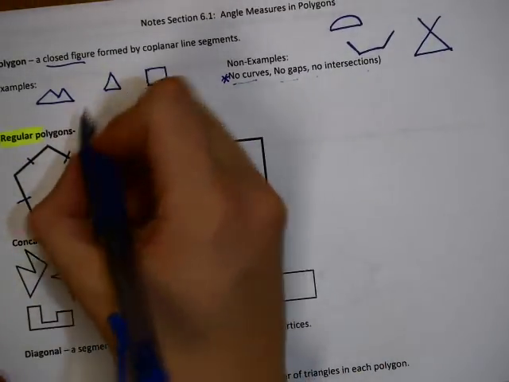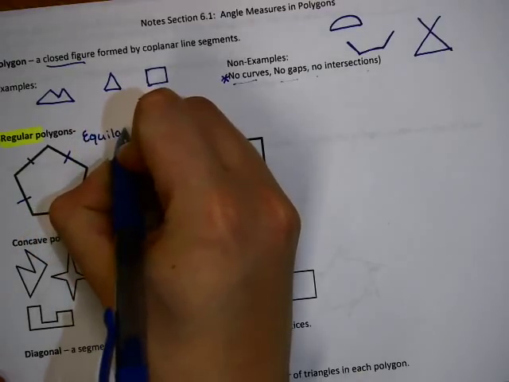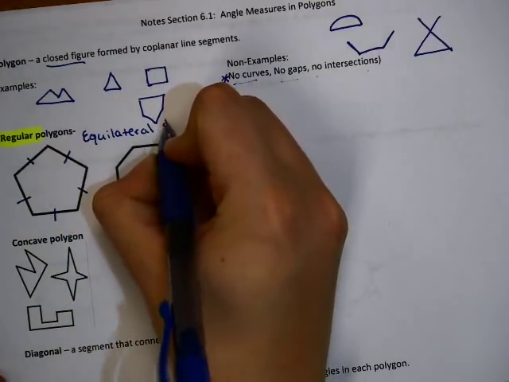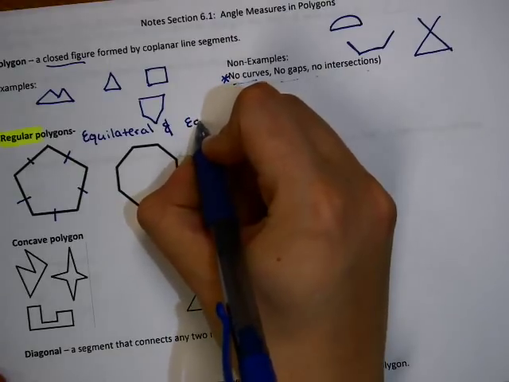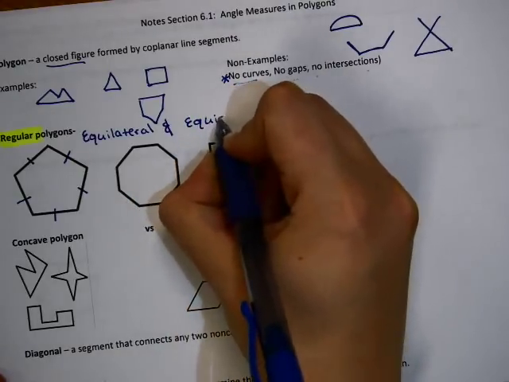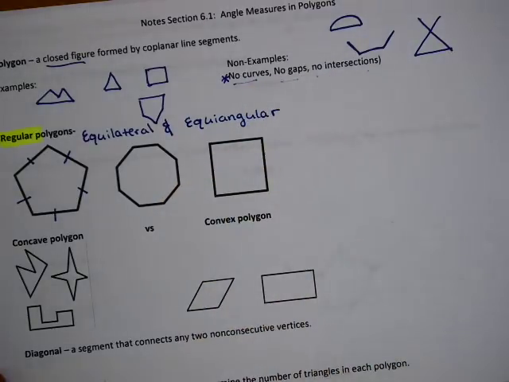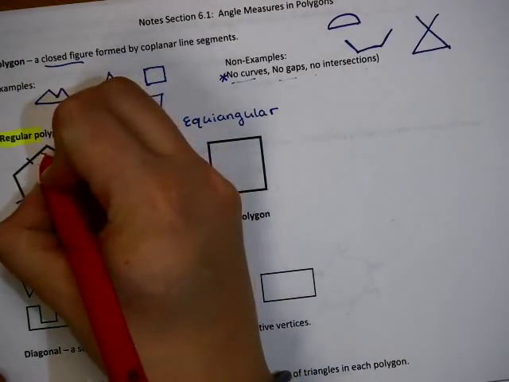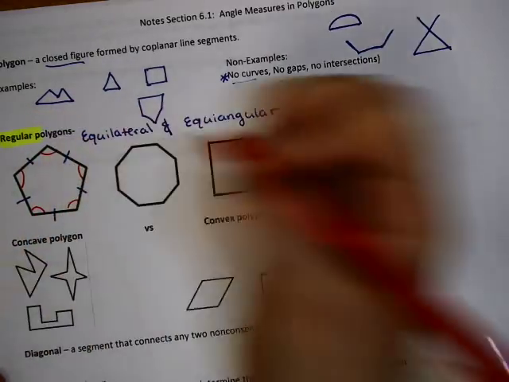That means it would be equilateral. And regular polygons are equiangular. If they're equiangular, that means all my angles are the same. So in this pentagon, I'm going to mark that all the angles are congruent.